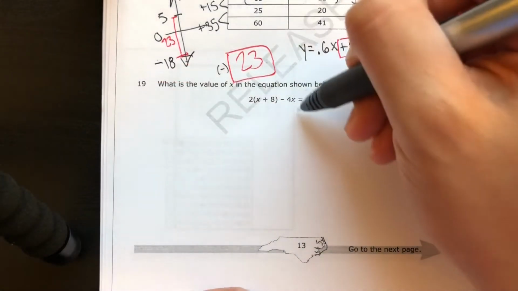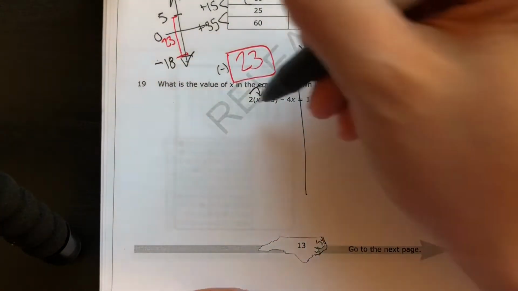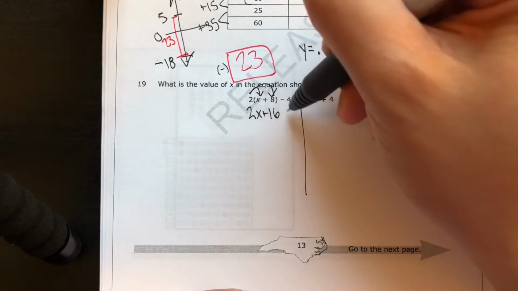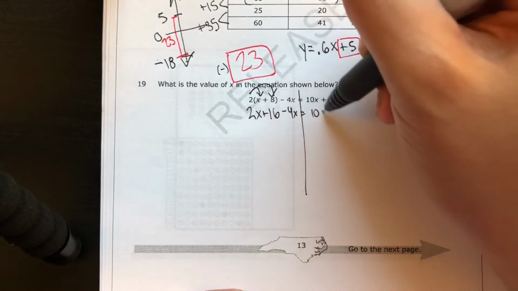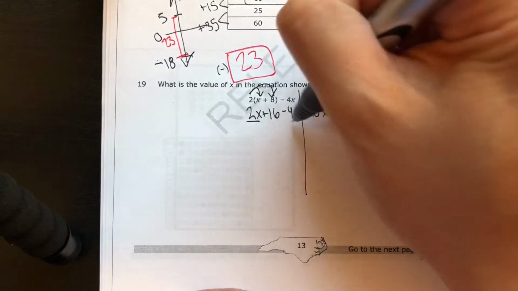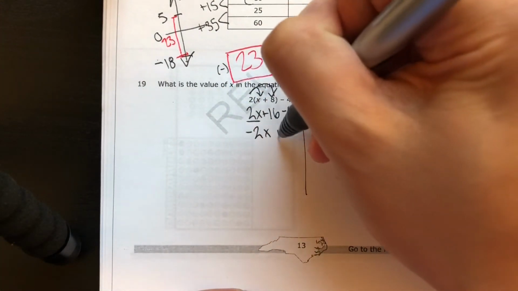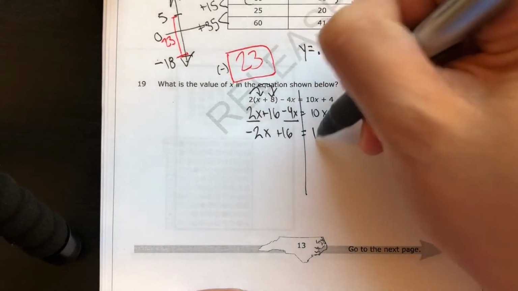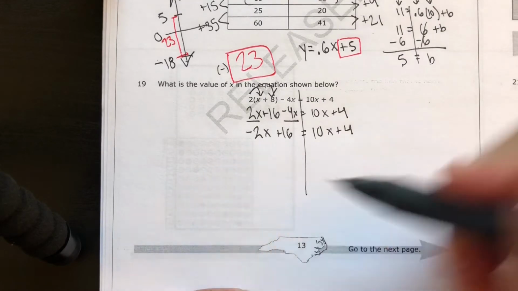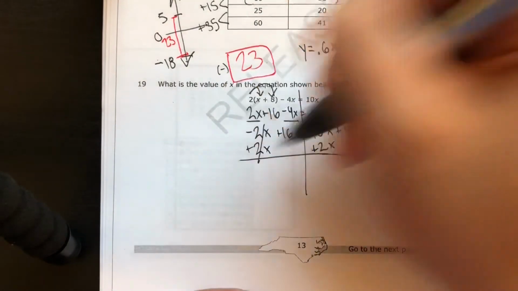This is very straightforward. Solving to get x on one side, begin by distributing the 2x plus 16, drop down the 4x, and on this side I have 10x plus 4. I like to pick, you know what, let's combine like terms first. 2 minus 4 is negative 2x, bring down the 16, bring down 10x plus 4. Now I want to get the smaller x, so I'm going to add 2x to both sides. That way I can keep it positive.